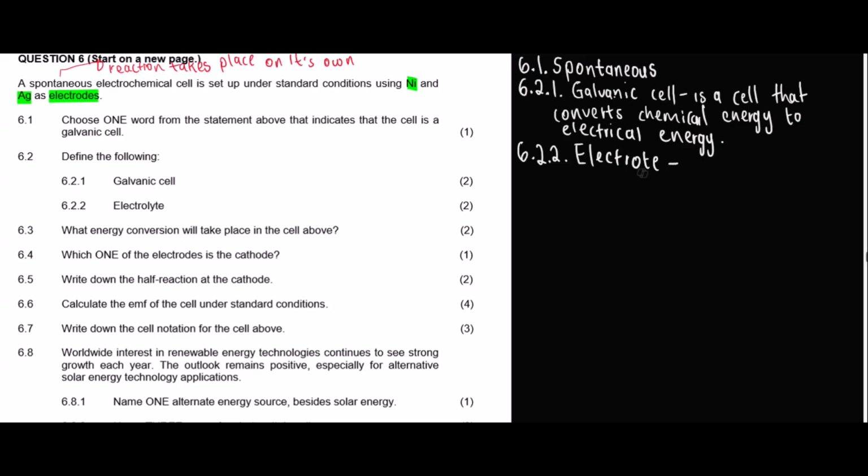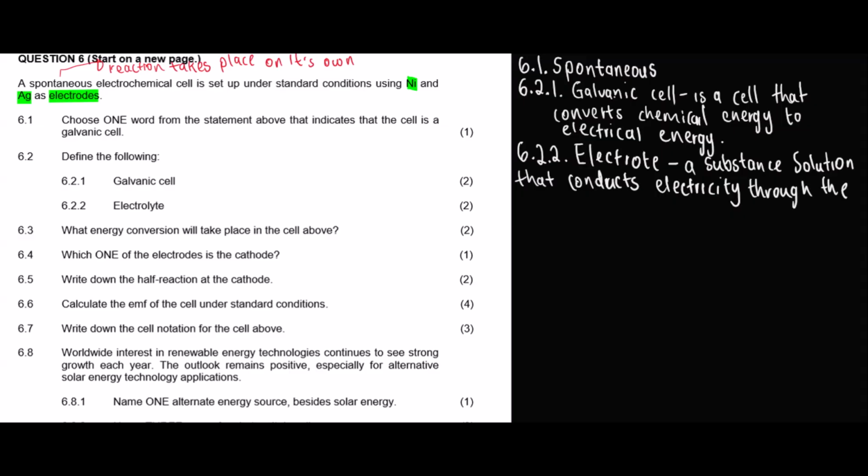It's a substance, a solution, that conducts electricity through the movement of ions.